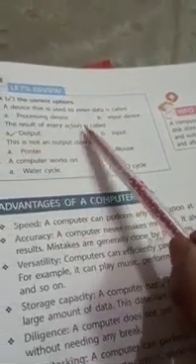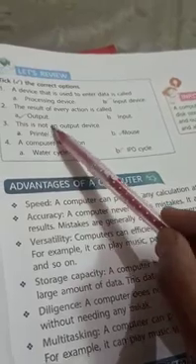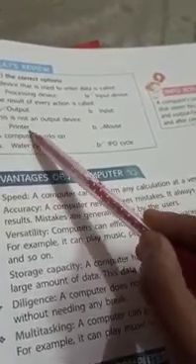Second question is, the result of every action is called output or input? The result of every action is known as output. Next question is, which is not an output device, printer or mouse? Yes, the mouse is not an output device. A printer is an output device, because it displays output in paper form.